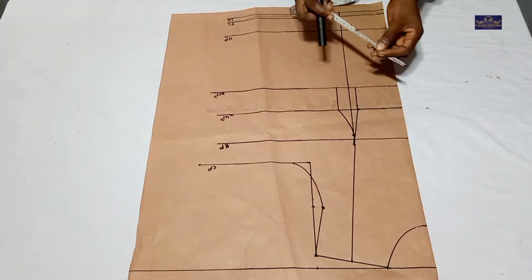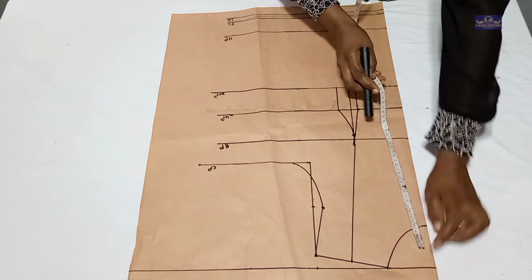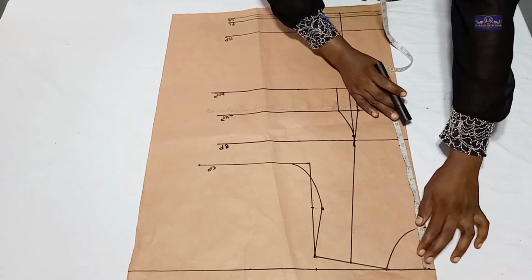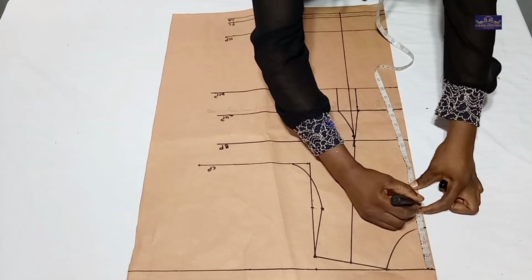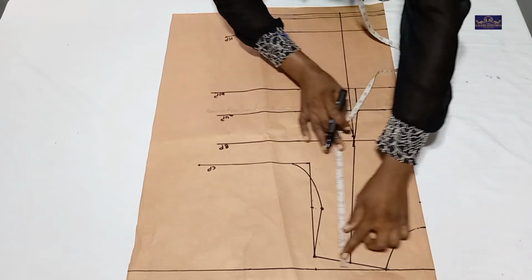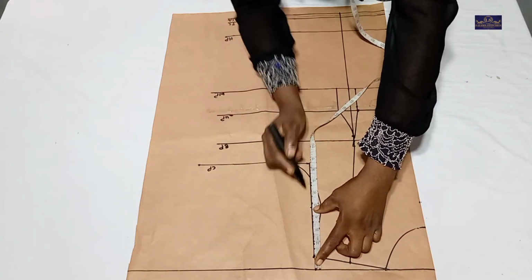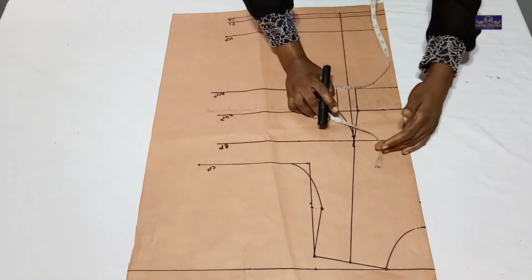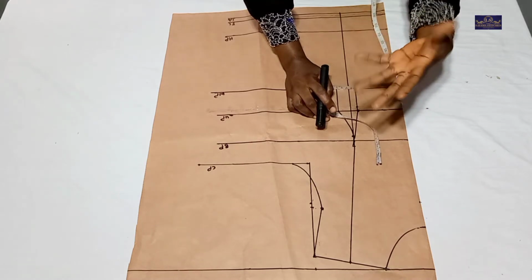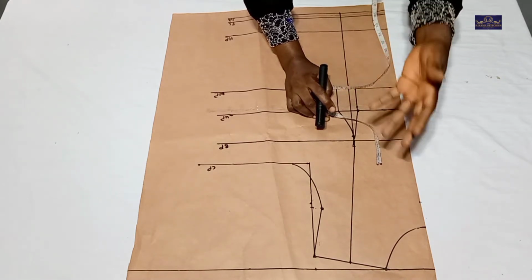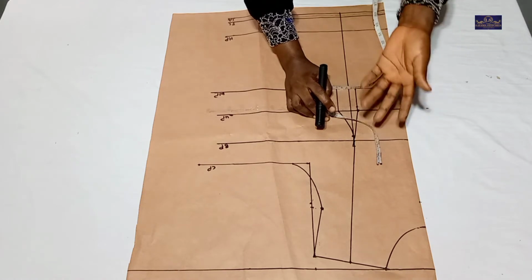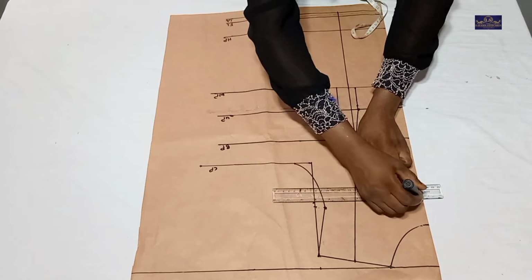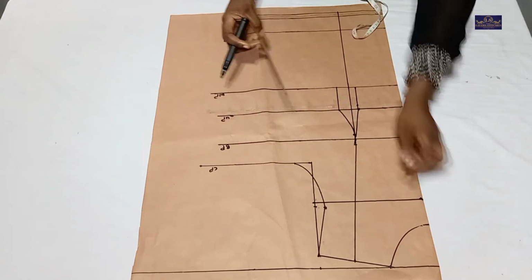Now for my off shoulder, I'm going to use 5 inches. So from this starting point, I'm going to come down by 5 inches. Now this is optional. You can decide to come down by 6 inches or 7 inches depending on how low you want your off shoulder to be. You can also decide to use 4.5 inches for your off shoulder. It all depends on what you want. So I'm going to connect this point. So this is my off shoulder.